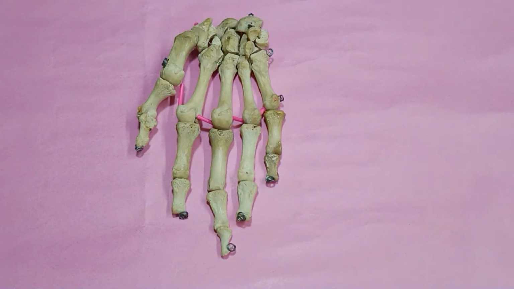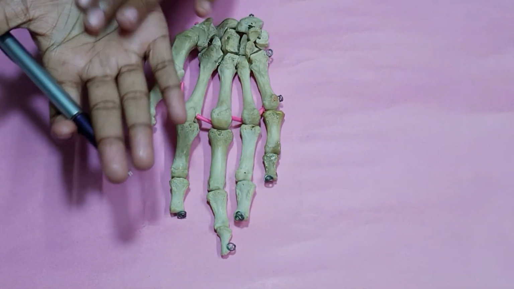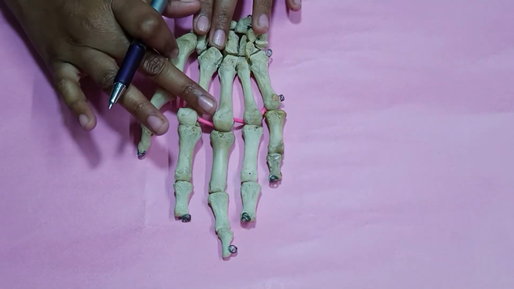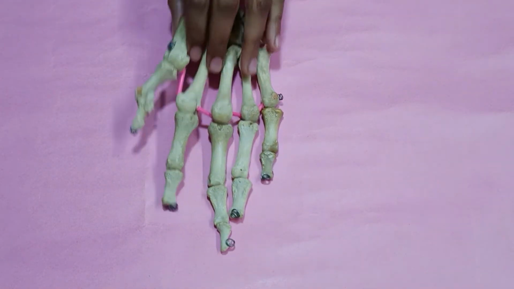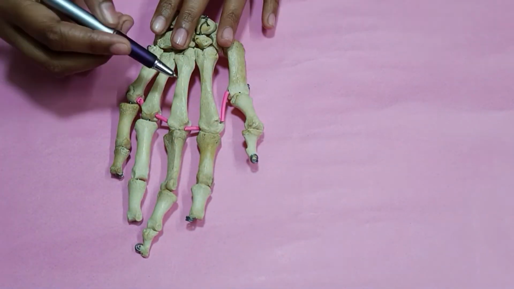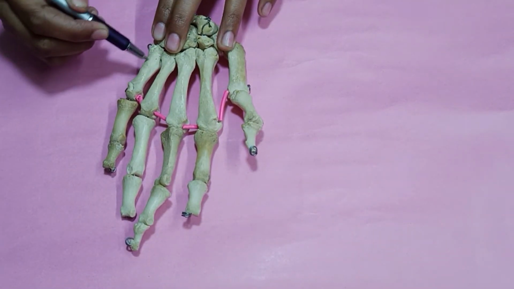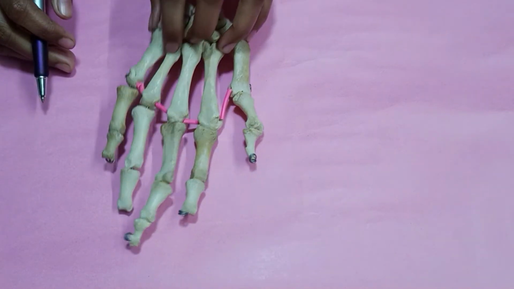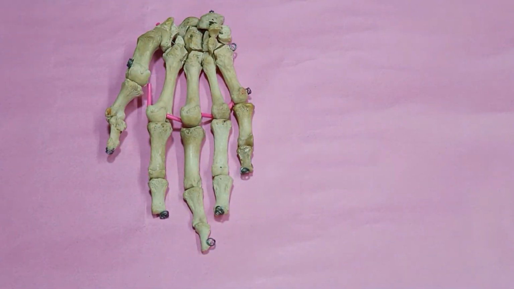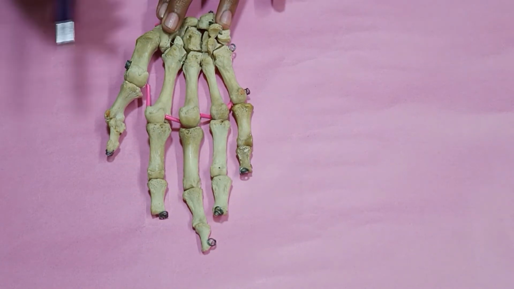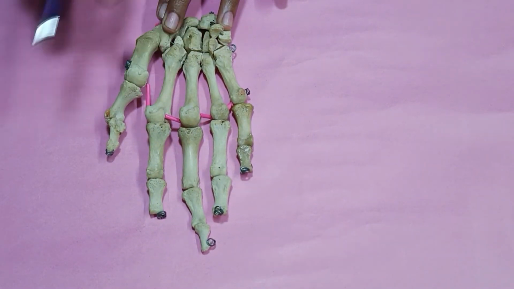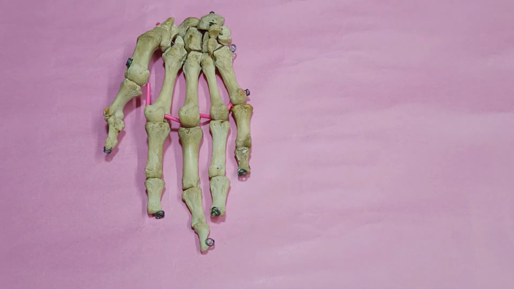Now next, the shaft is concave on the palmar surface and its dorsal surface bears a flat triangular area in its distal part. So you can see the palmar surface is concave in nature, but in the distal part you will get a triangular appearance. As you can see, these all are the triangular parts. Now next, the base is irregularly expanded. As you can see, there is no specific enlargement, but there is an irregularity.